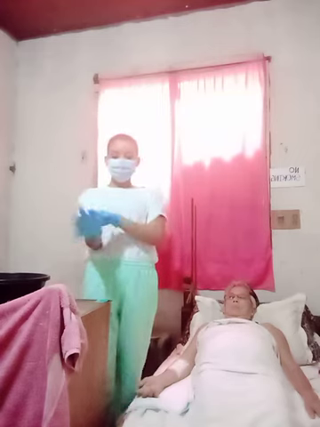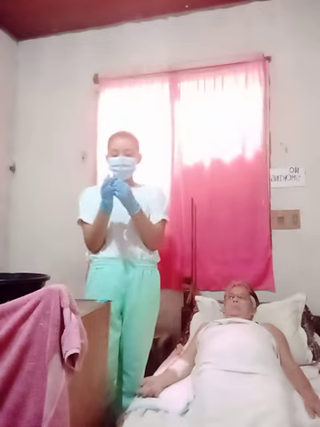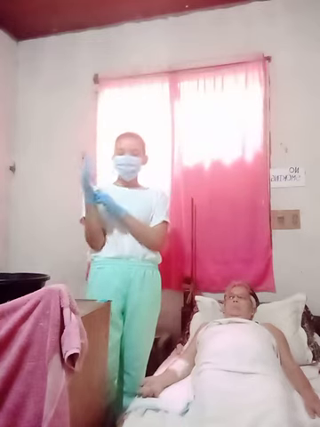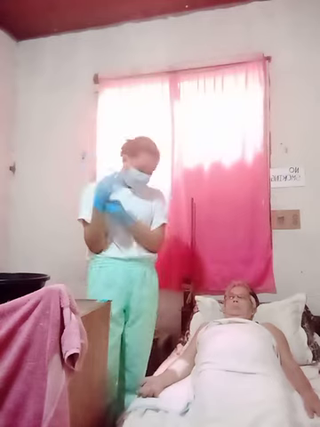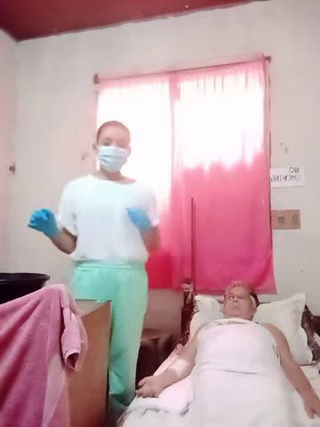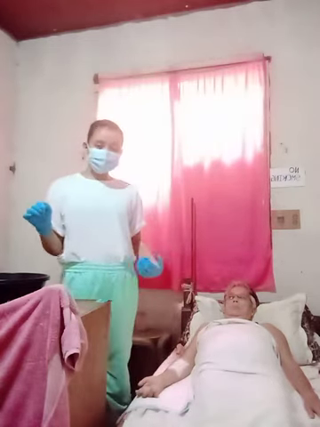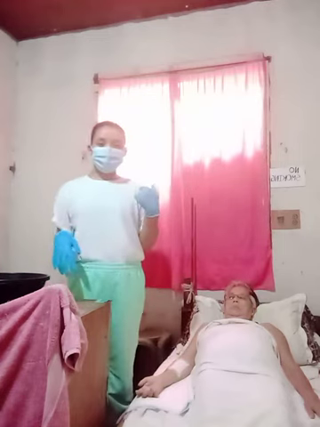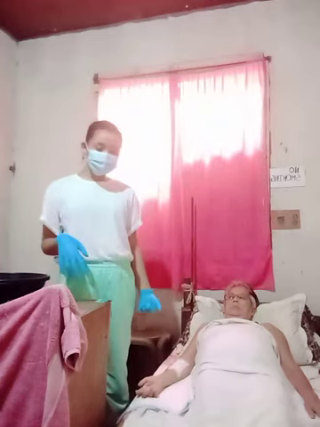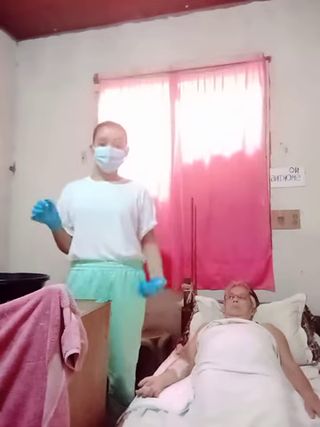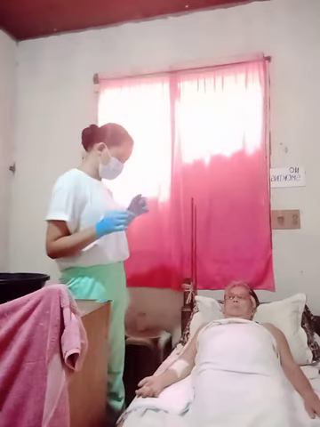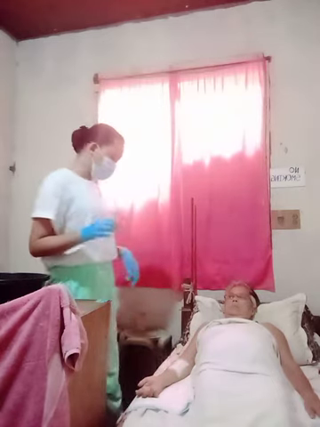After putting on the gloves, the next procedure is to remove the tape. Pull parallel to the skin, then pull toward the dressing, and remove the remaining adhesive from the skin.